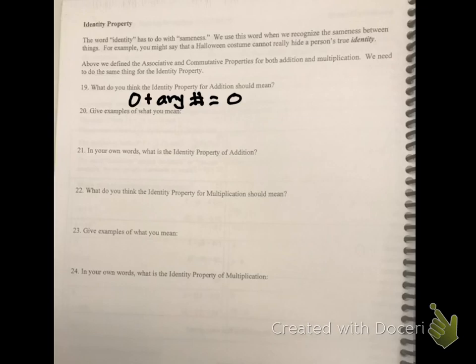Okay, on number 20, we'll give a few examples. 0 plus 1 is 1. 0 plus 2 is 2. You can do this with any number, you will still get the original number. Okay, and 21, in your own words, what is the identity property of addition?